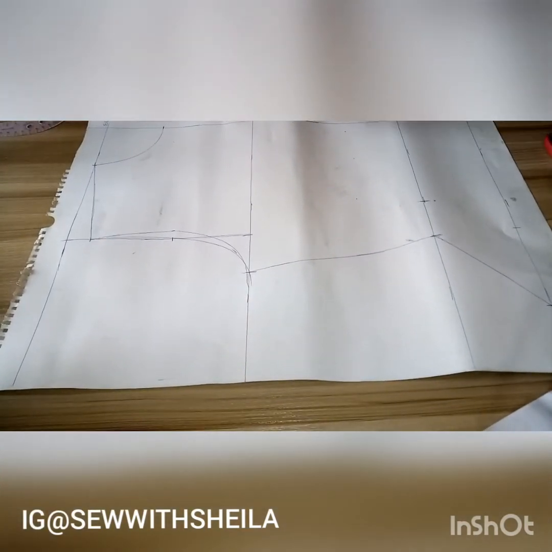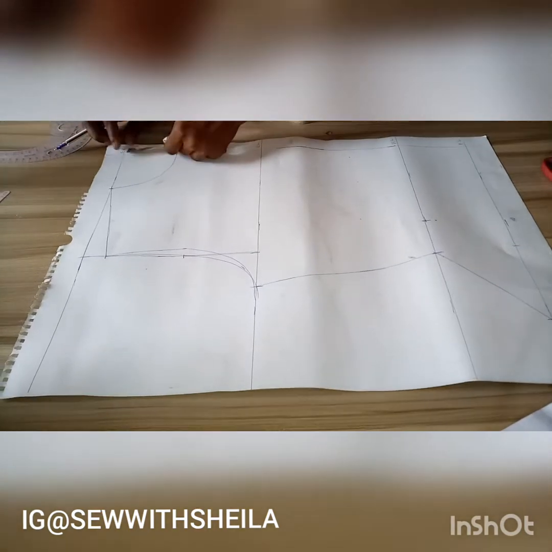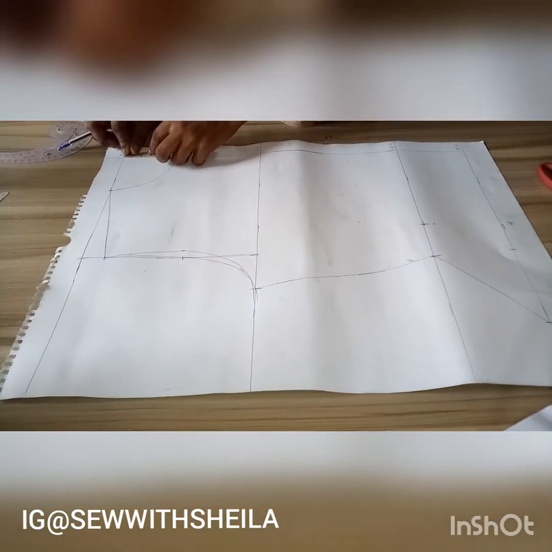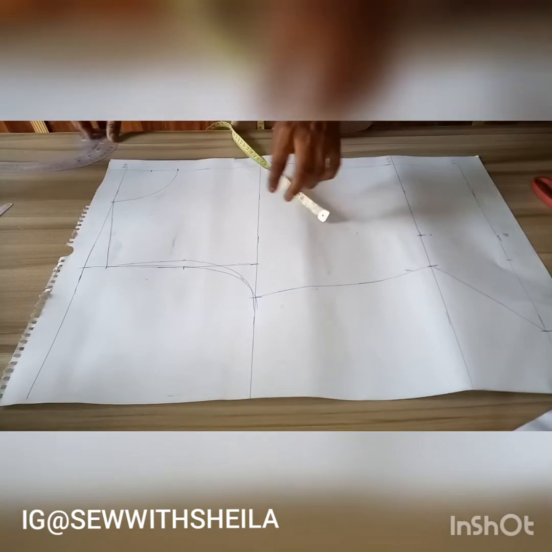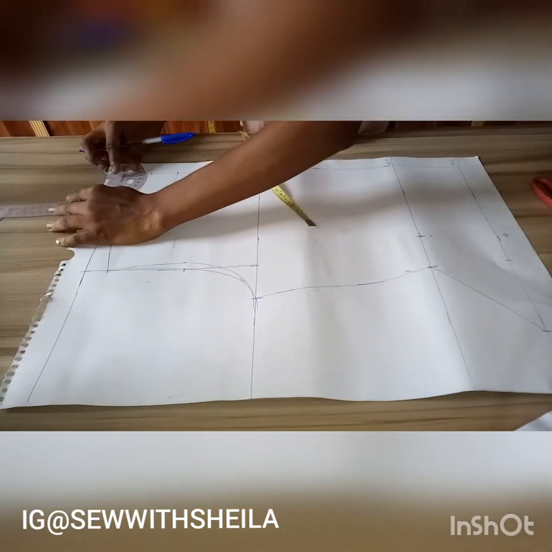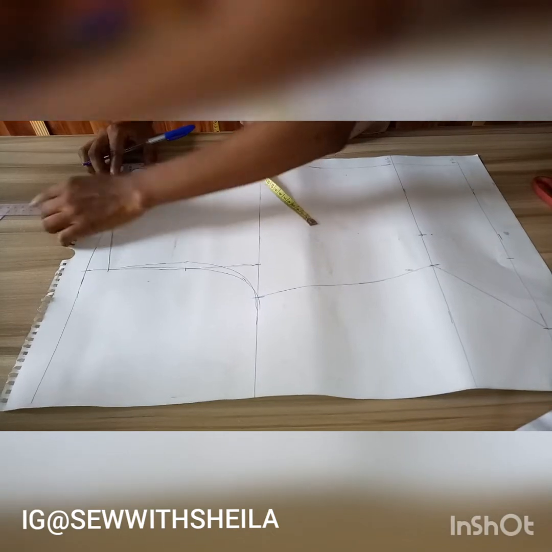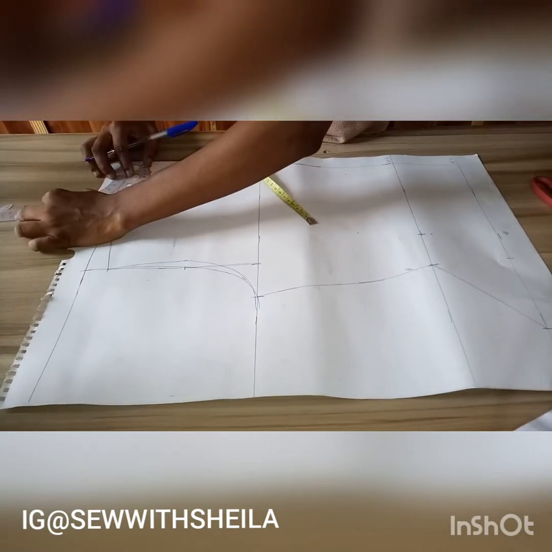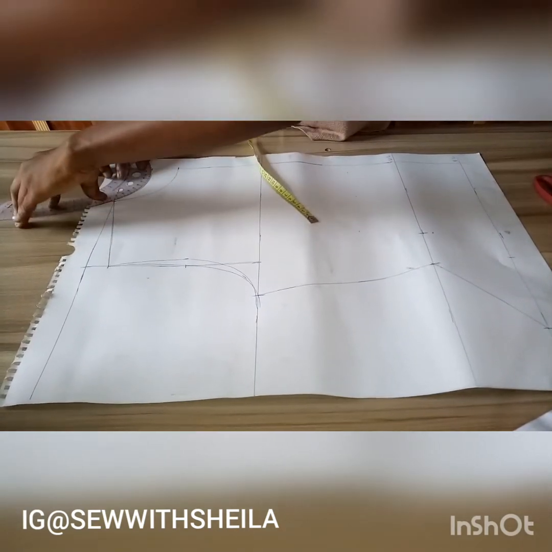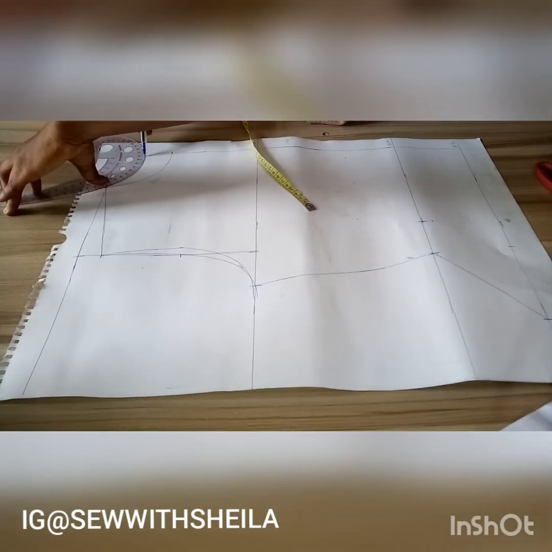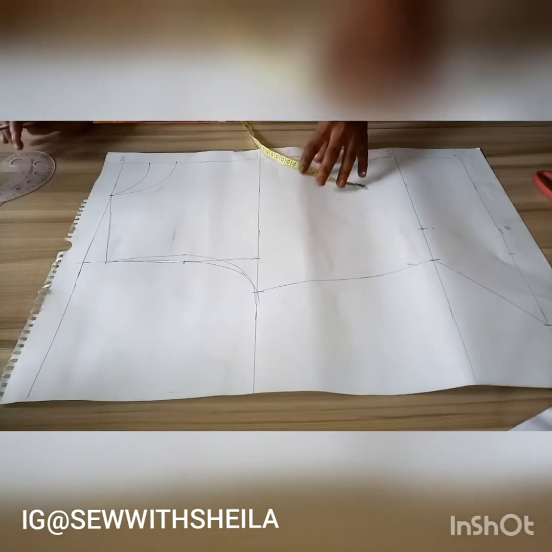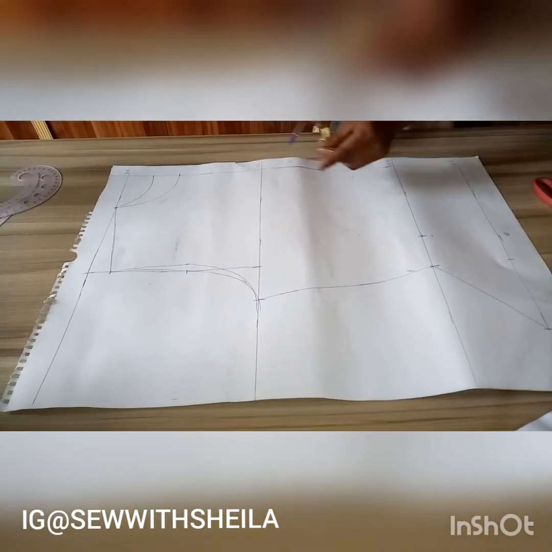At the same time, I'm going to be constructing my back panel neck depth. I'm coming down by 1.5 inch and connect it to my neck width. The neck width for the front and back panel is always the same thing. You can only manipulate the neck depth, so you maintain the neck width, but the neck depth can be manipulated the way you want it. So that's for my neck panel for both front and back panel.